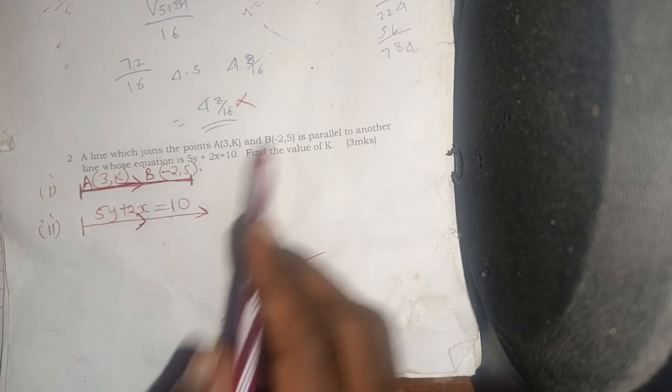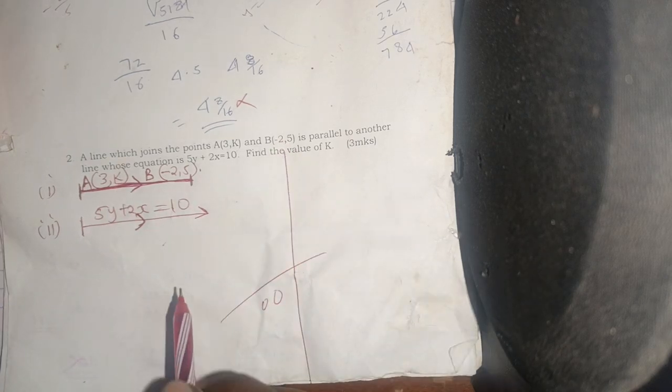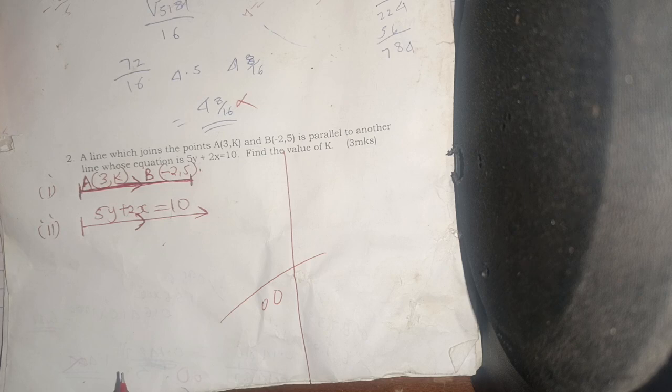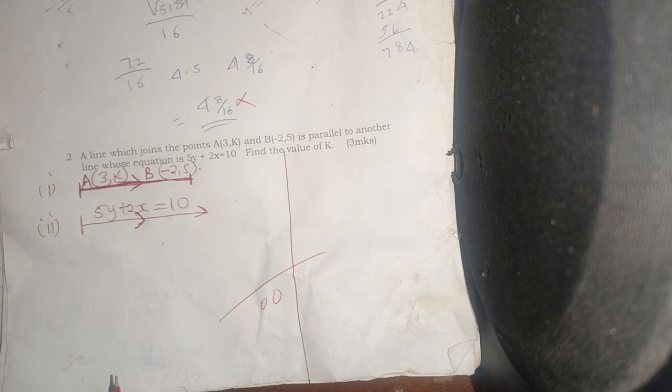That is a property of parallel lines. Something very important to note is that two lines which are parallel will always have the same gradient.